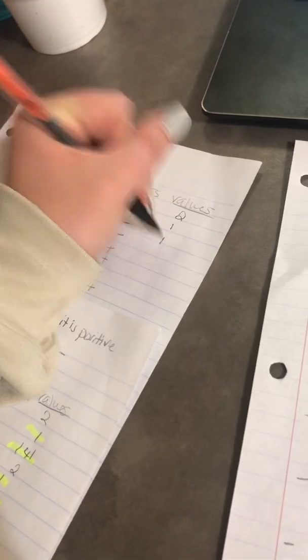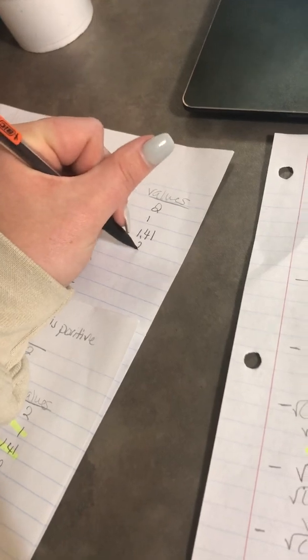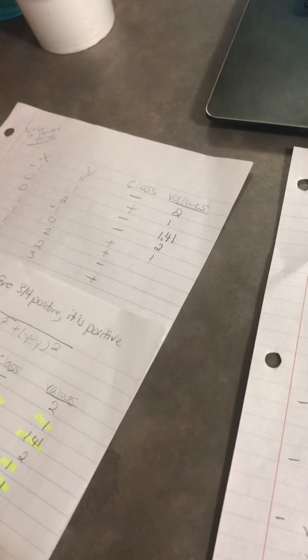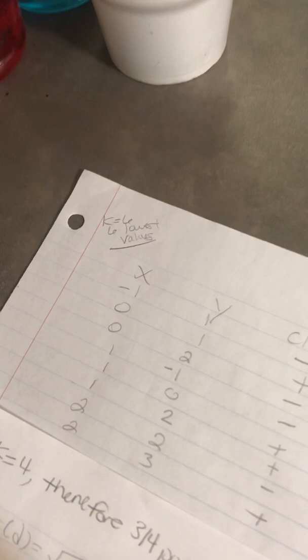So k equals 6 is the same thing, except we're going to draw 6 of these instead of 4 coordinates. And so it's the same thing up here. -1, 1 is 2, 0, 1 is 1, 0, 2 is 1.41, sorry. And then 1, -1 is 2, and then 1, 0 is 1, and then 1, 2 is 1, and then 2, 2 is 1.41, and then 2, 3 is 2.41. So for this, we also find the 6 lowest values.